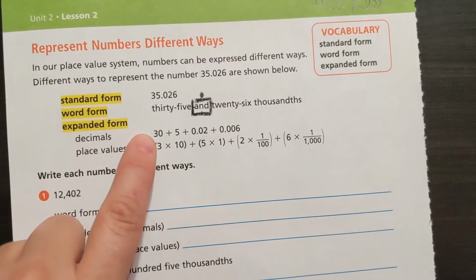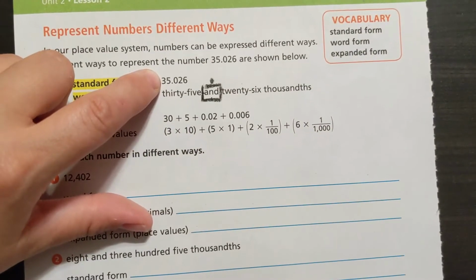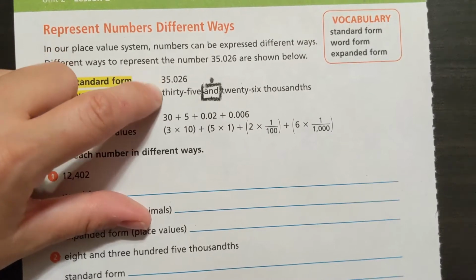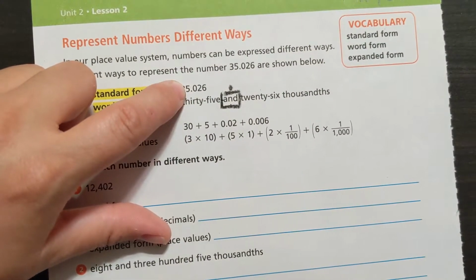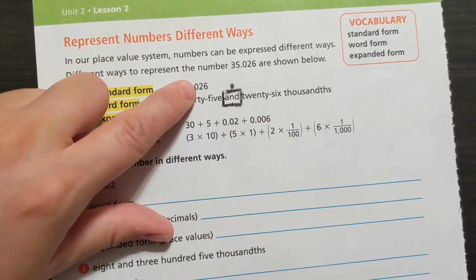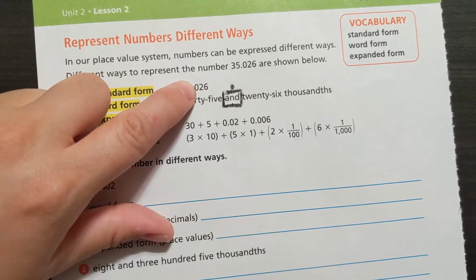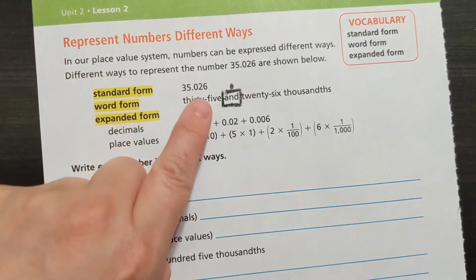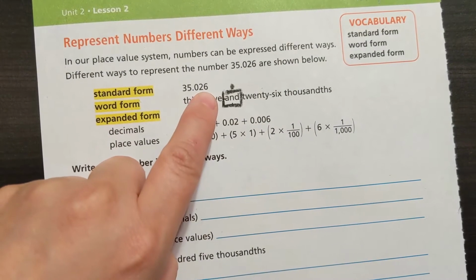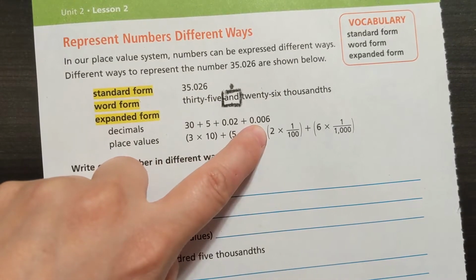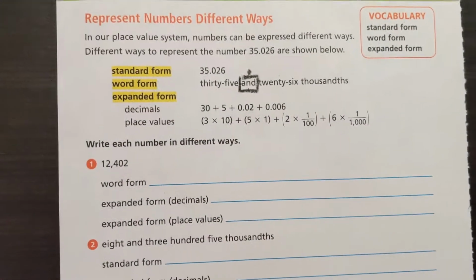And then they showed us expanded form. They said, what does that 3 really mean? Well, it's in the tens, so it means 30. What does that 5 really mean? Well, it's a 5 in the ones. It means 5. What does the 0 mean? Nothing. What does the 2 mean? It's a 2 in the hundredths place. And what does the 6 mean? It's a 6 in the thousandths place. So that's all we have to do on these problems.